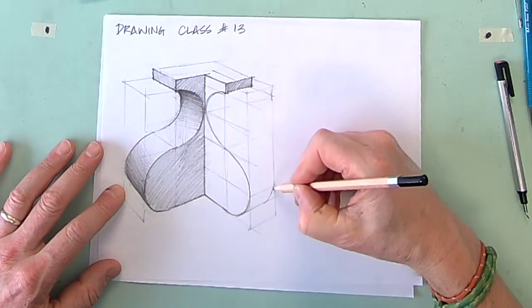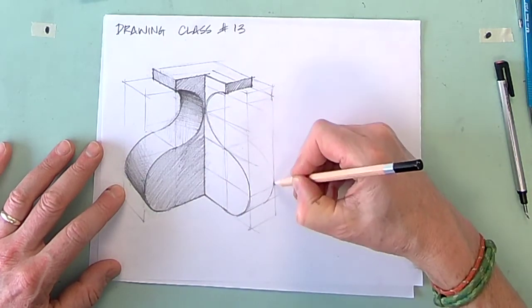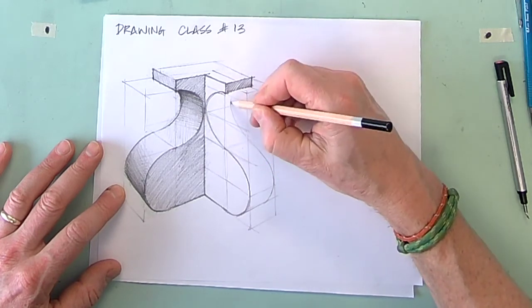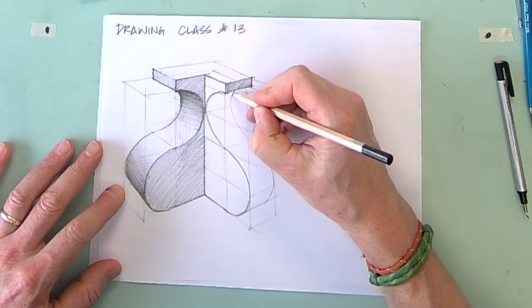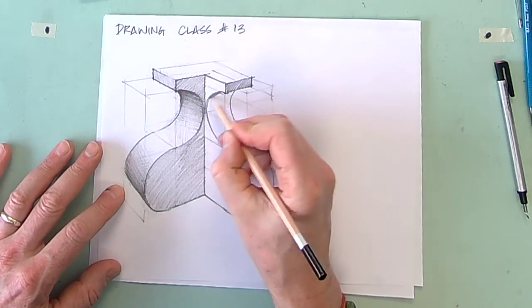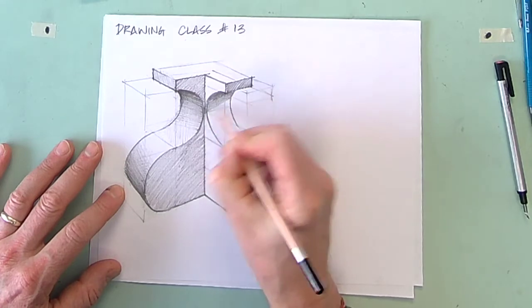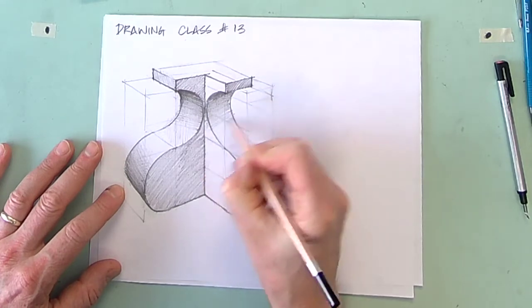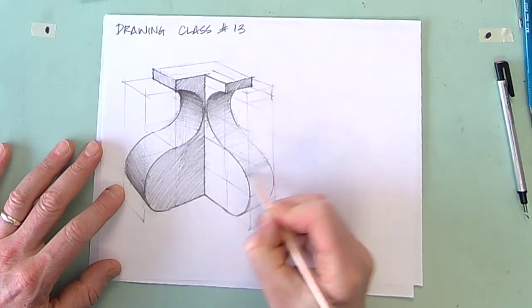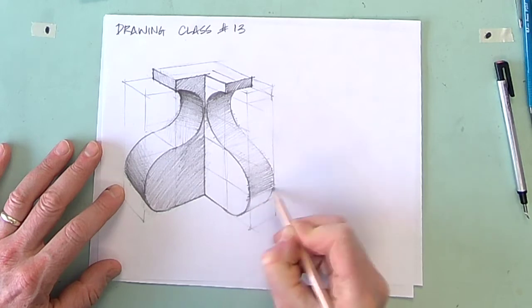So this curve comes around here, copies it, then it comes up to there. So there is my curves. This will be a dark tone, a very dark tone underneath here. And it will get lighter. And then it will start getting darker as it goes underneath.